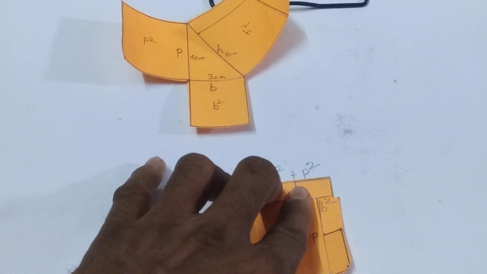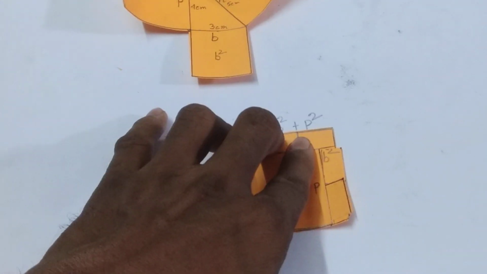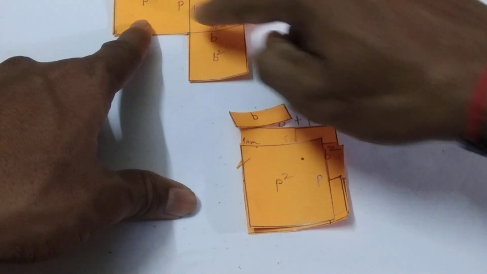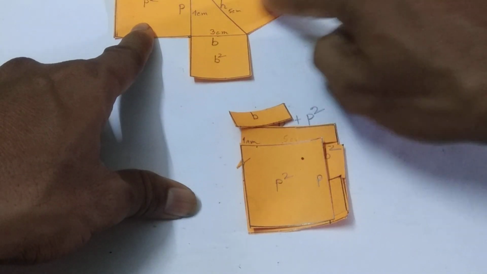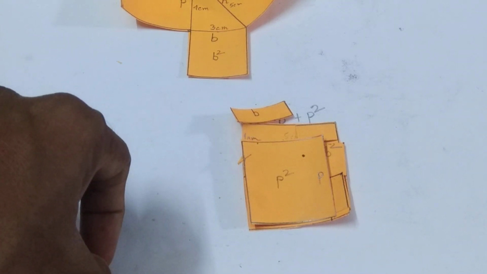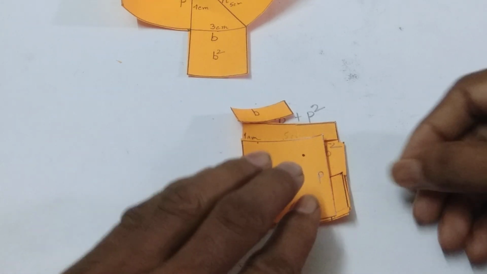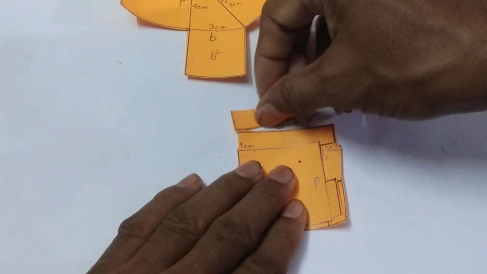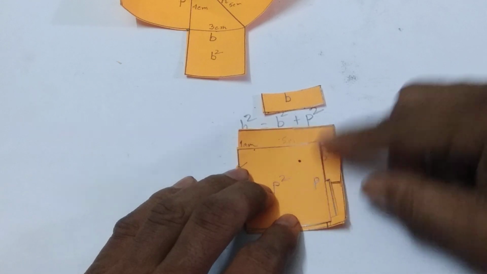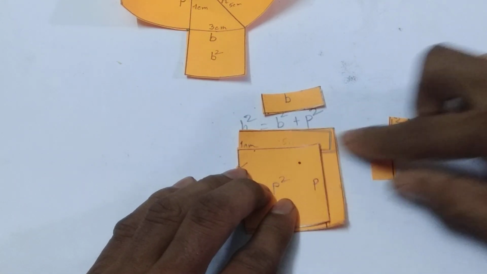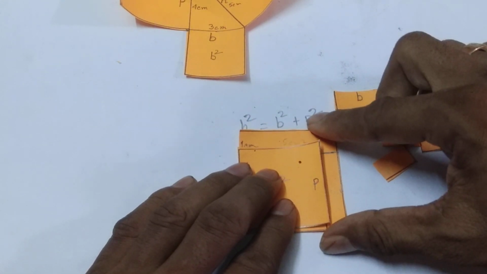You see here that all the parts coincide with the bigger square. That means we can say that the area of this square plus the area of this square is equal to the area of this square. Right? Therefore, we have proved that the hypotenuse square is equal to perpendicular square plus base square. This is the theorem of Pythagoras. Right? That means we have shown here that the sum of the perpendicular square and the base square is equal to the area of this h square.